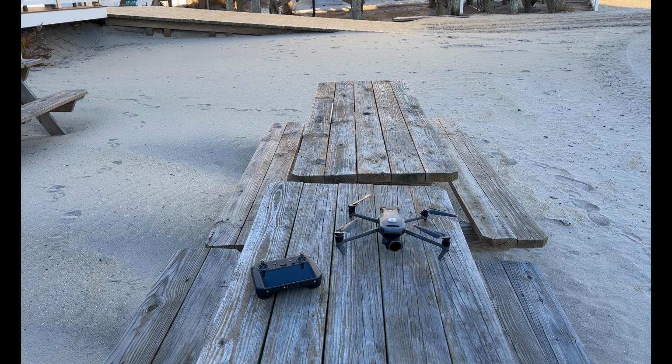Today was update day. We got a firmware update and an app update. The Fly App got updated, and I'll put all the numbers down below. Also the Mavic 3 drone itself got a firmware update. And the update was a two-part update.